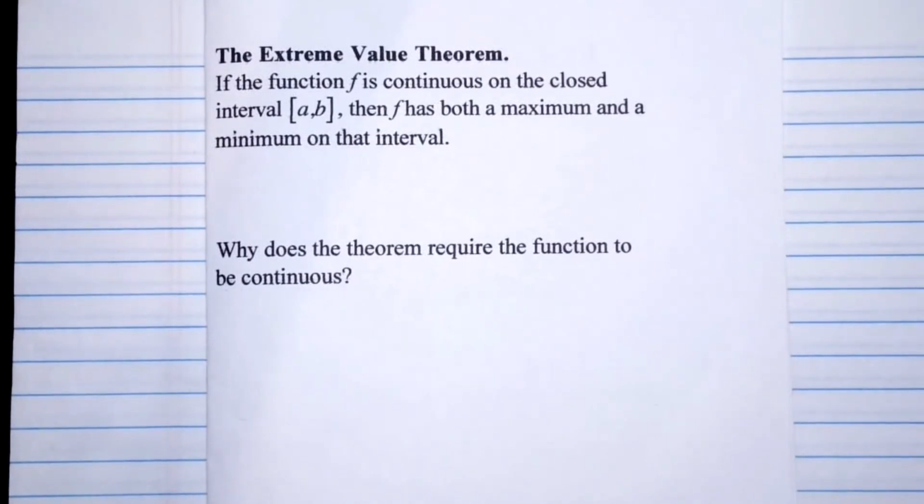And the extreme value theorem is useful. It says if the function f is continuous on the closed interval from a to b, then f has both a maximum and a minimum on that interval. So why does the theorem require the function to be continuous? Well, can you think of a way that you could have a discontinuous function that maybe does not have a maximum or does not have a minimum or doesn't have either one?